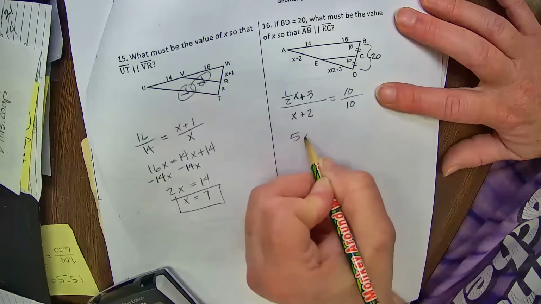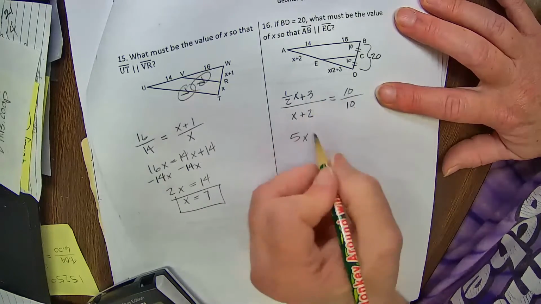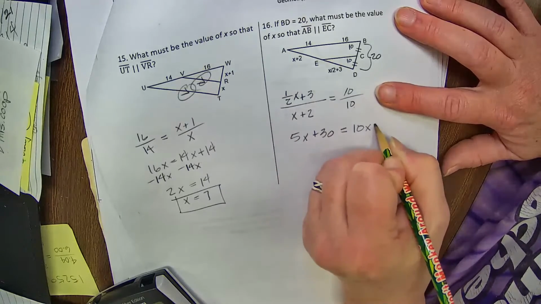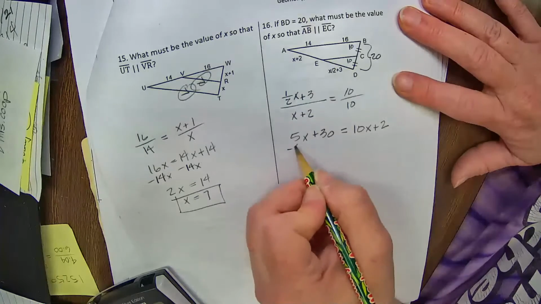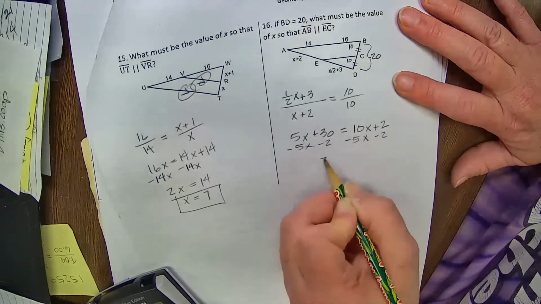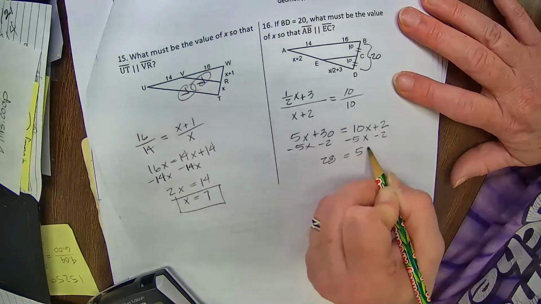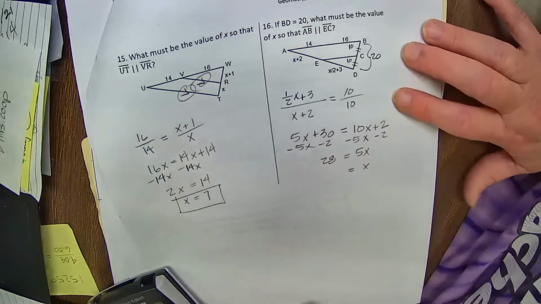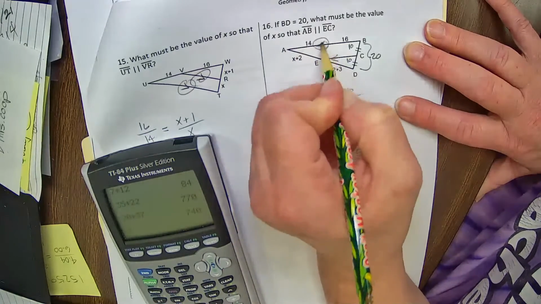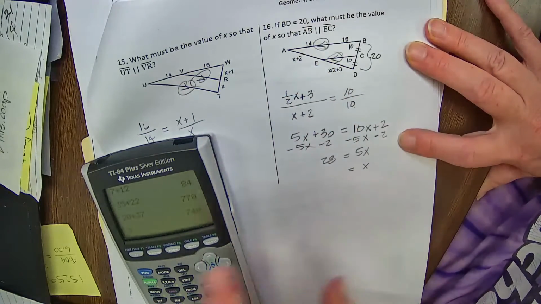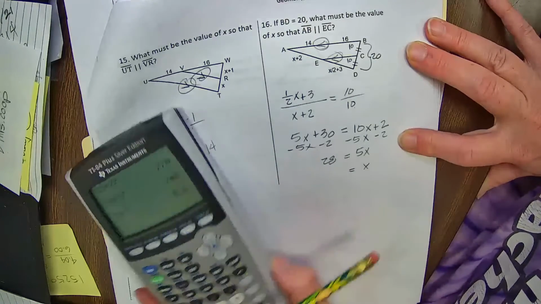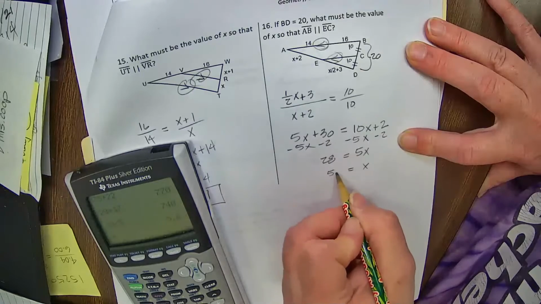Half times 10 is 5x. 10 times 3 plus 30. 10x plus 2, minus 5x, minus 2. So to make this one parallel to that one, we would have to have 5.6 for x.